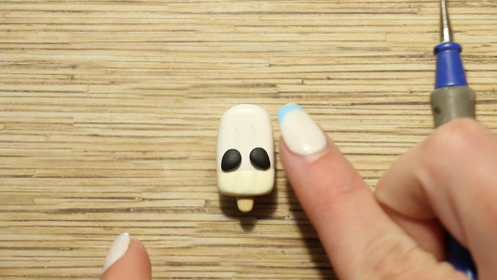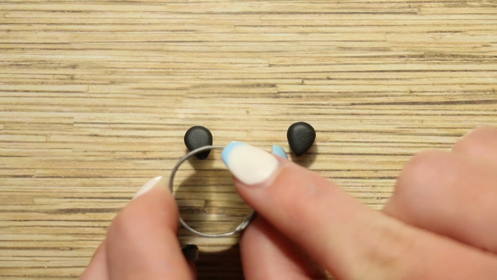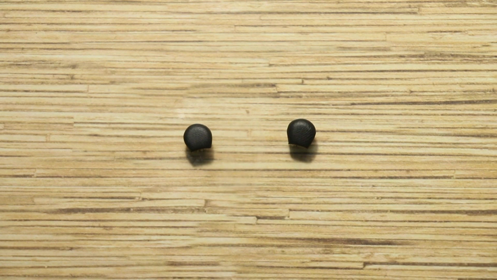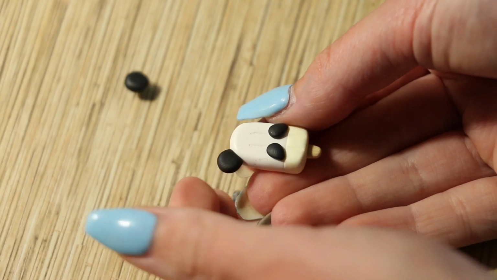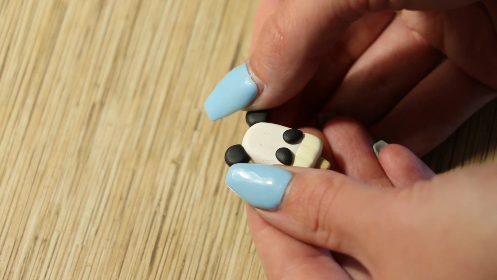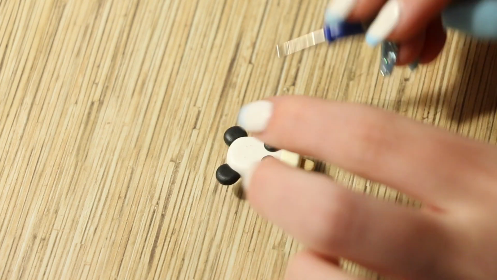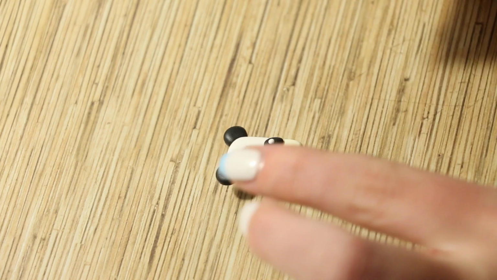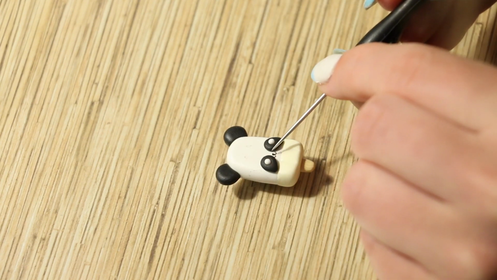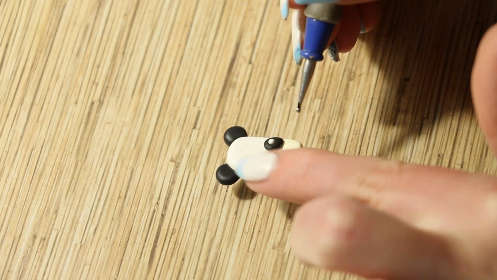Now all I need to do is add the panda features. So I created two flat teardrop shapes for the eyes using black clay, and I placed these on. I also did the same with the ears, and I trimmed off the bottom using a round cookie cutter so that it would sit really nicely on the popsicle. For the face, I created two indents where I wanted the eyes to be, and then I added in two balls of white clay. For the mouth and the nose in the center, I'm using black polymer clay, and then I also added some little pieces of pink clay on either side of the eyes for the cheeks.